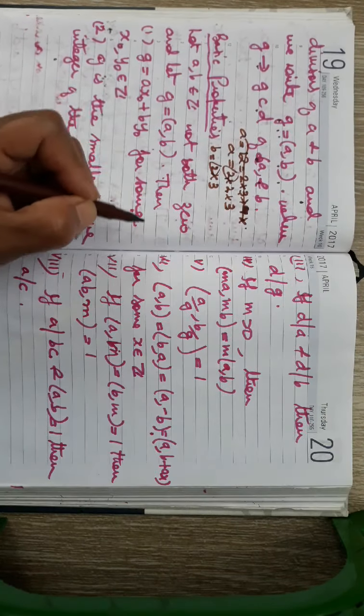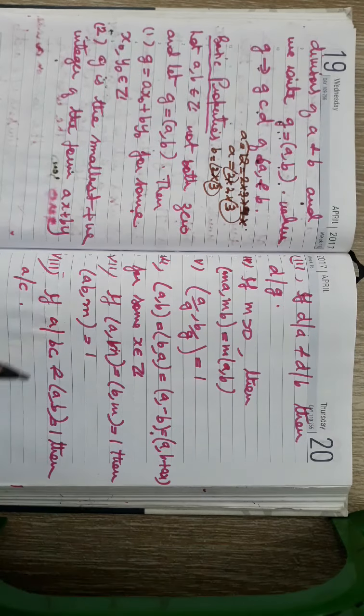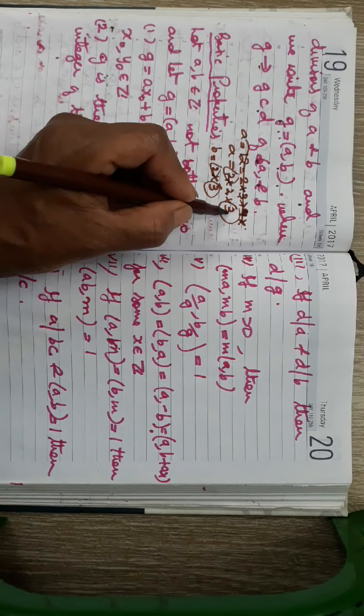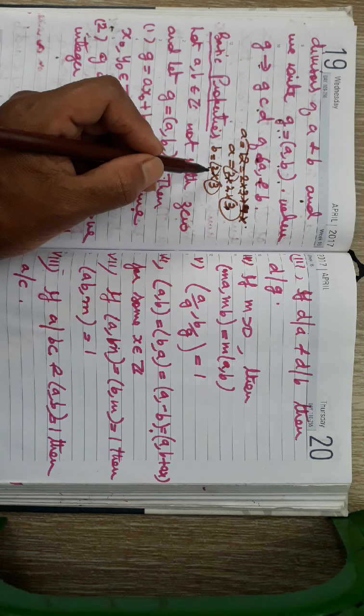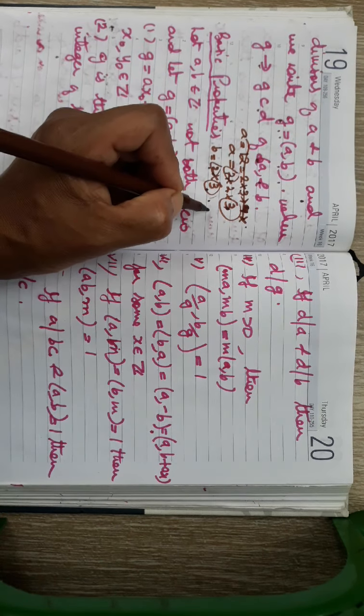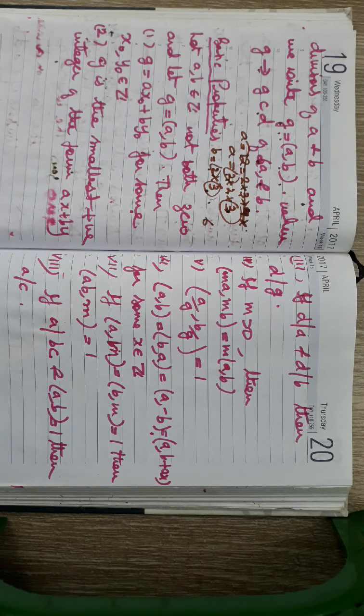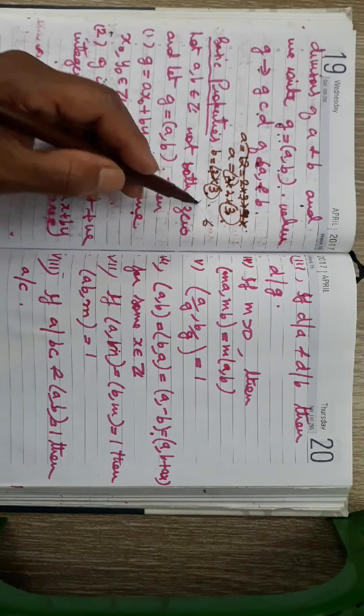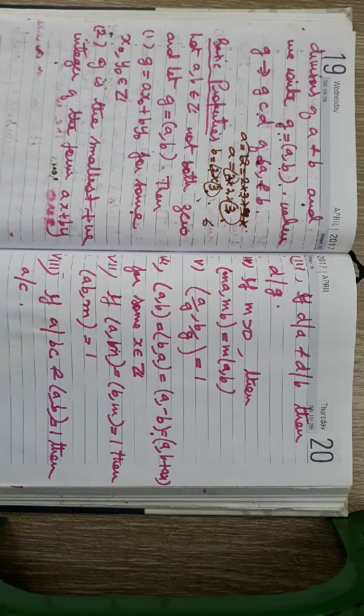2 and 2, they are common divisors. 3 and 3 also are common divisors. So 2 into 3 is 6. So the greatest common divisor of A and B is 6. Okay. That is the multiple of this. 2 into 3, that is 6, is the greatest common divisor of 12 and 6.